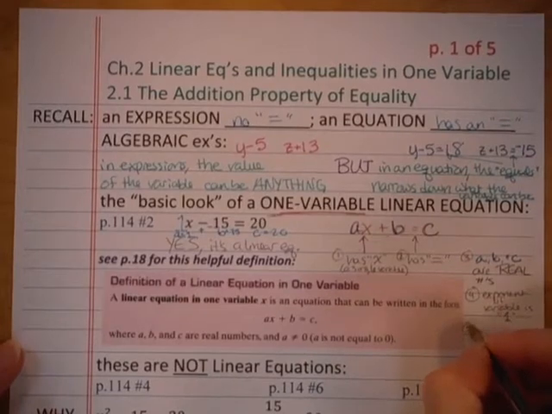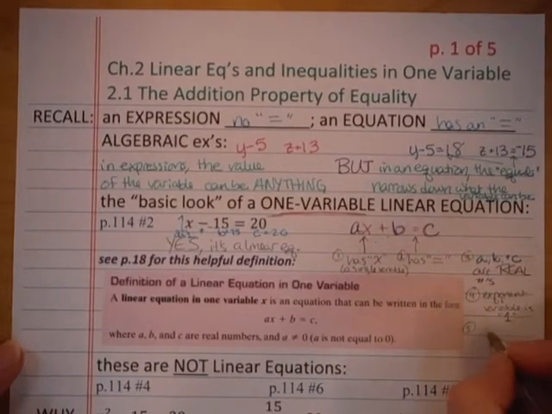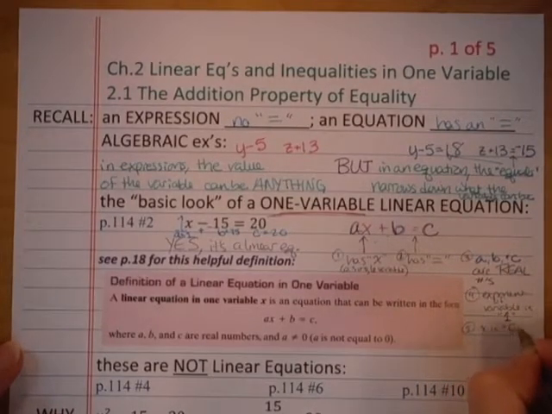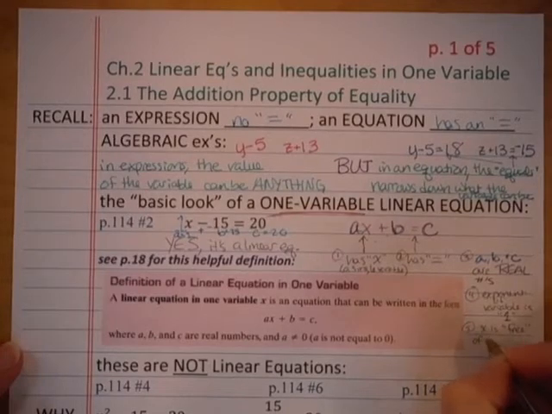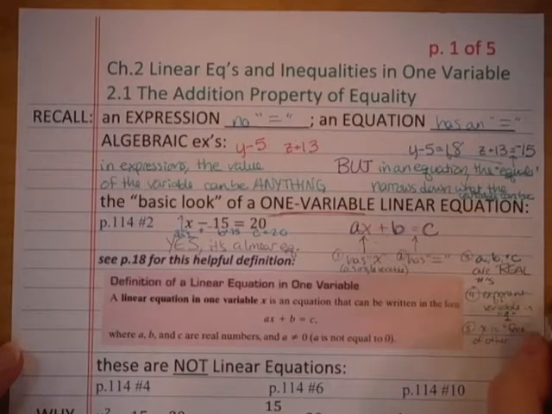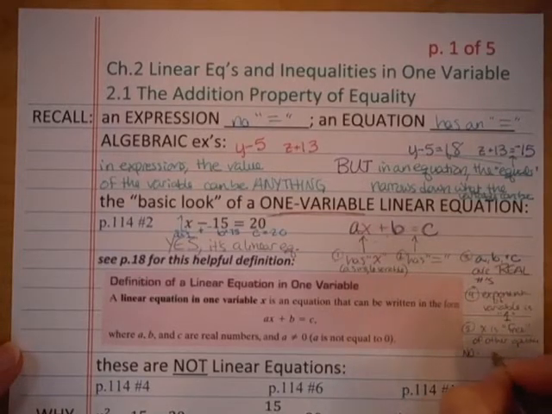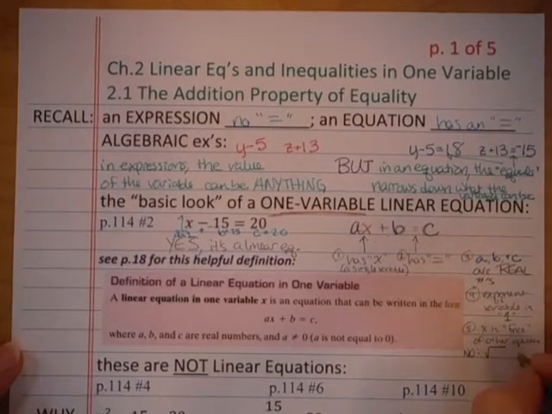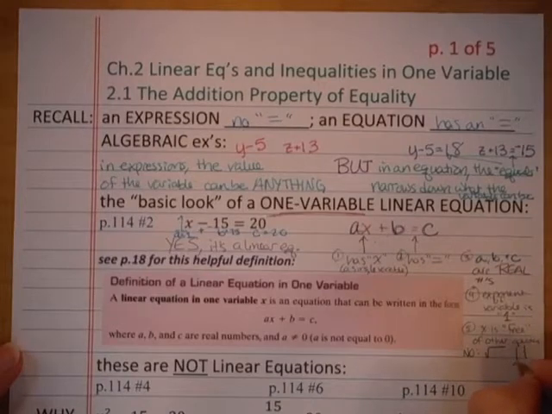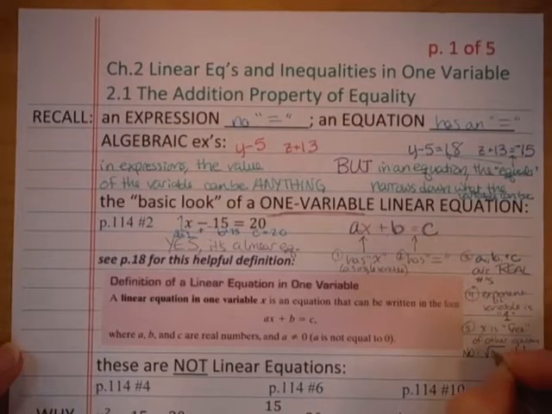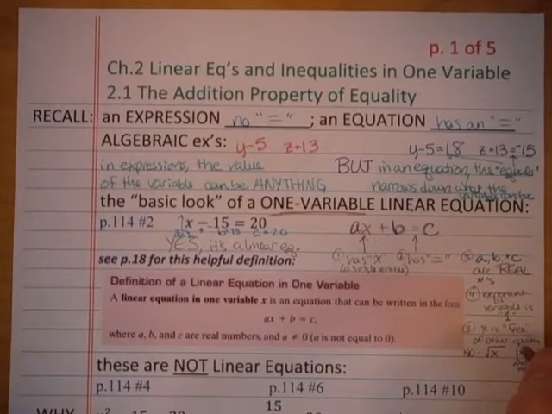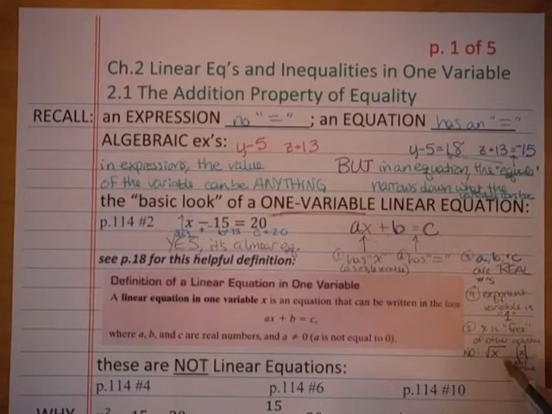Okay. The last thing you're looking to make sure is not happening is that x is free of other operations happening to it. For example, no radicals, no absolute value. You don't want x being inside any of those. As soon as that happens, you're not talking about a linear relationship.